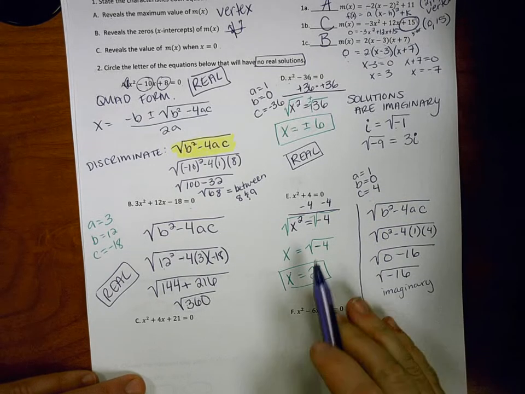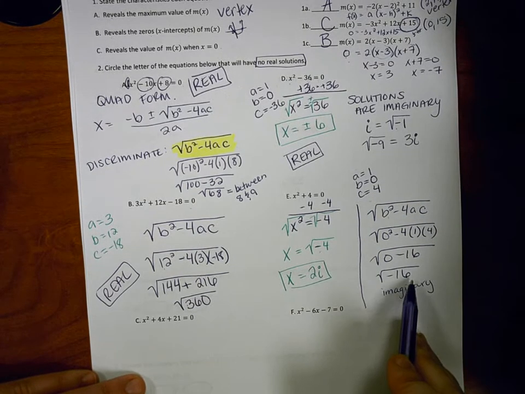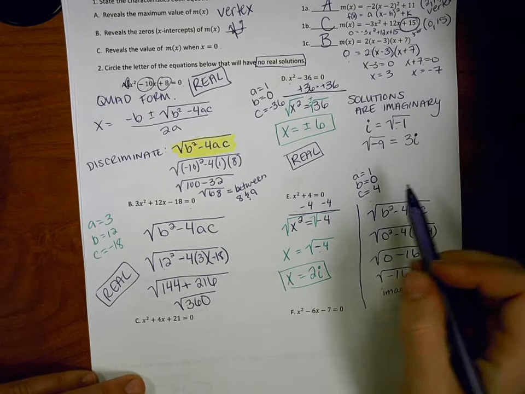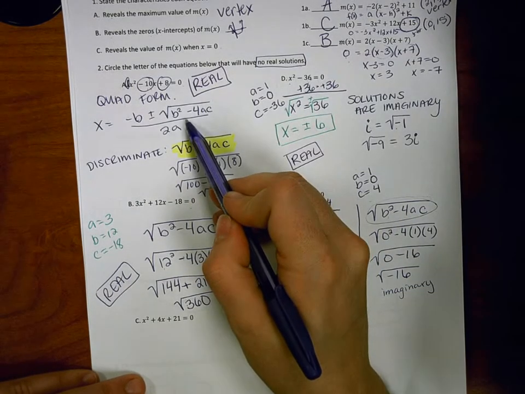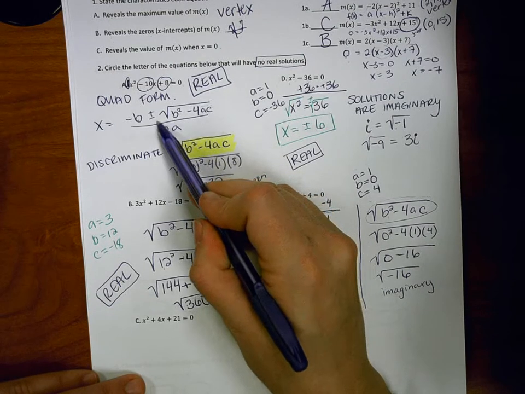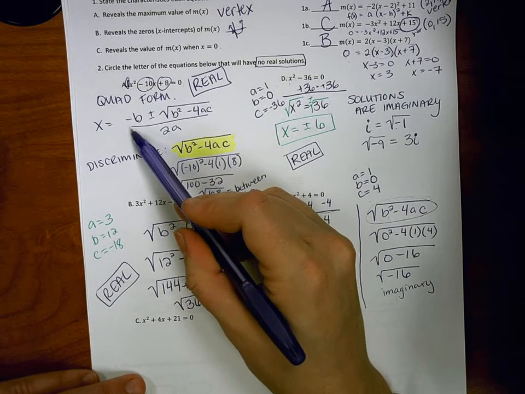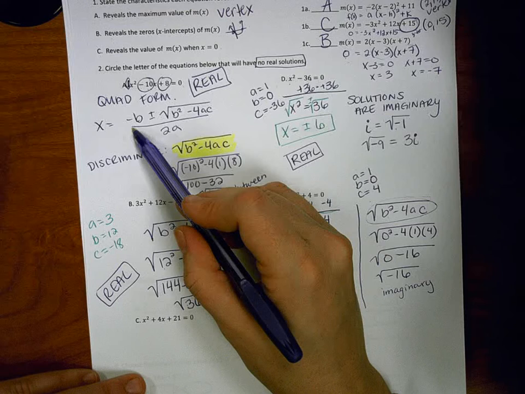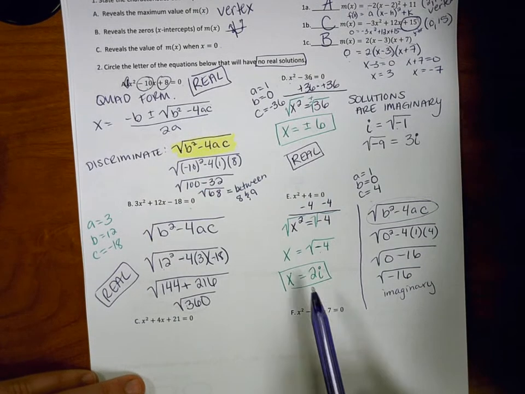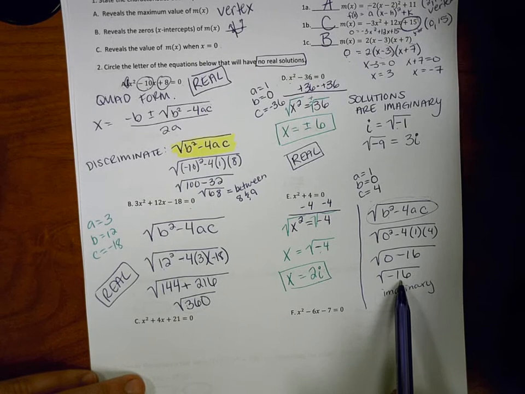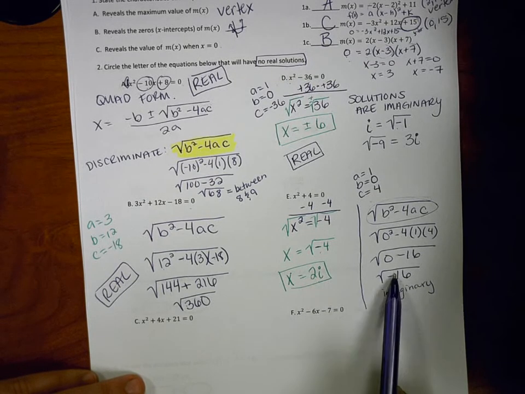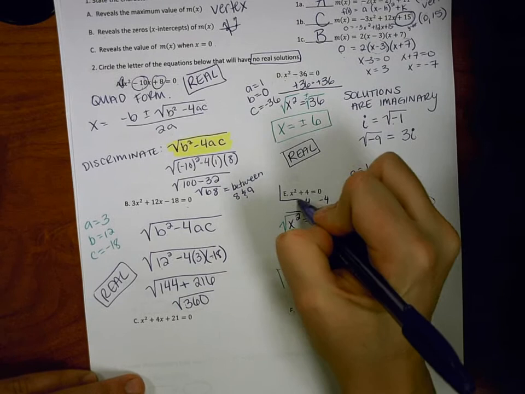Now, here I got the square root of negative 4, and here I got the square root of negative 16. Remember, when I do this b squared minus 4ac, that's only a part of my quadratic formula. It's this piece right here. If I was trying to find the zeros, I would still have to do more work to solve, and eventually I would get to 2i. But in this case, I'm just trying to figure out whether it's imaginary or not. And it is. Both ways I solved, I got an imaginary number.